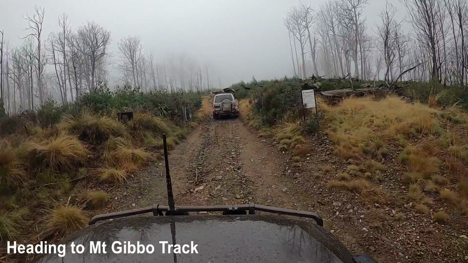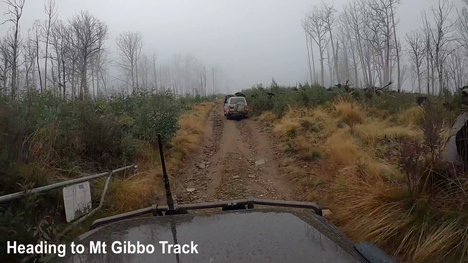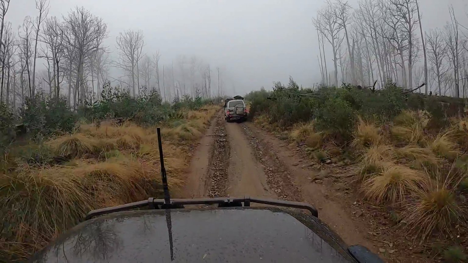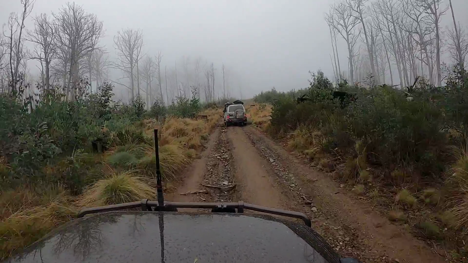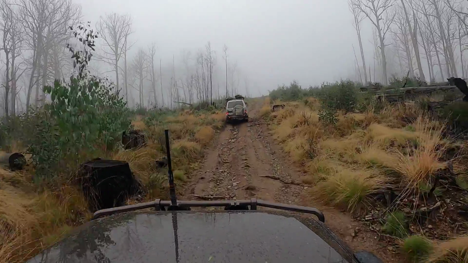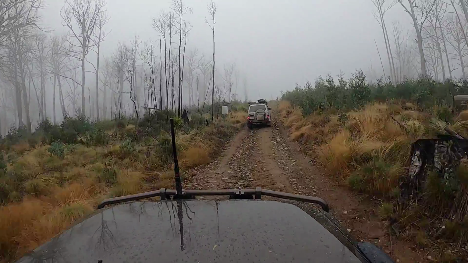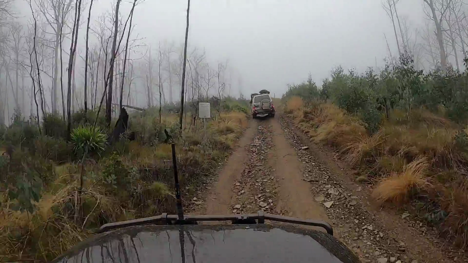So heading on the Mount Anderson track up to Mt Gibbo, and as you can see there, that's a seasonally closed gate. So when the tracks are seasonally closed, this is as far as you can get. It's a good steady climb from here, but nothing too difficult at all.